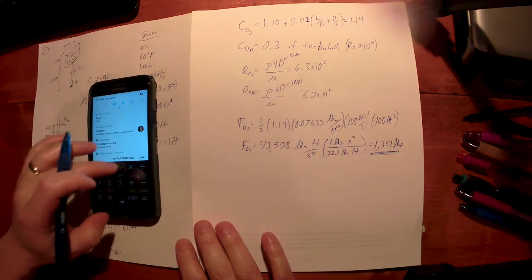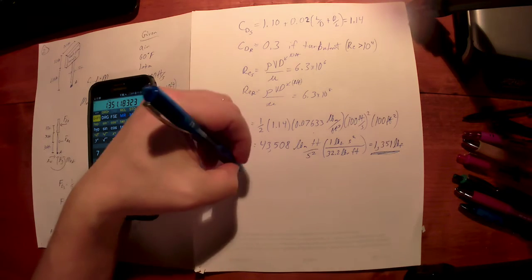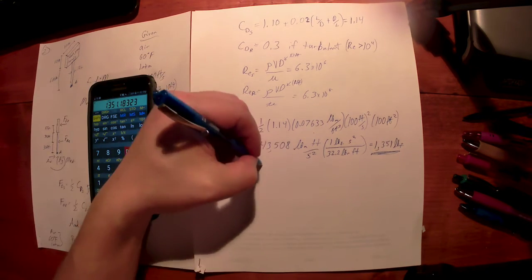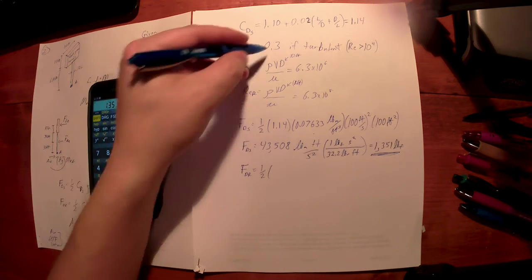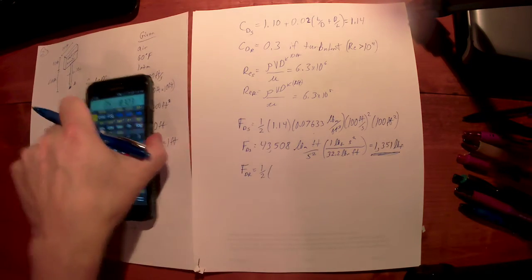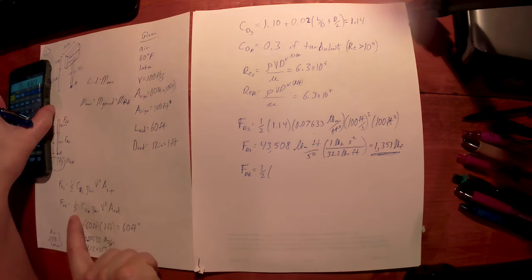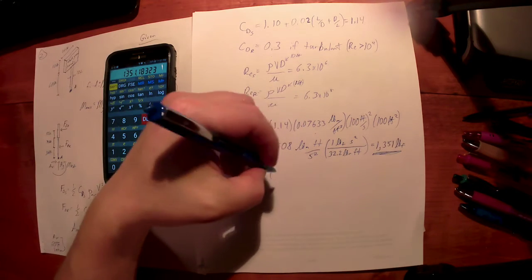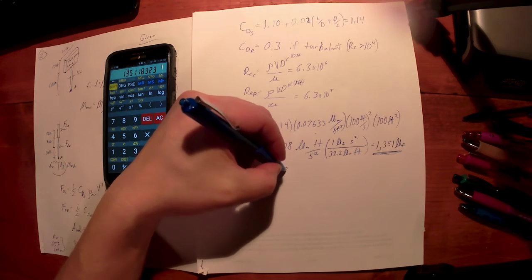Okay, how are we on time? 4 minutes. We're good. All right, let's go find drag force on the rod. That's going to be 1/2 times the drag coefficient, right? Again, where am I getting this? Back over here. Drag force on the rod, 1/2 coefficient of drag for the rod, V squared, area of the rod, okay? Coefficient of drag for the rod, we said 0.3.